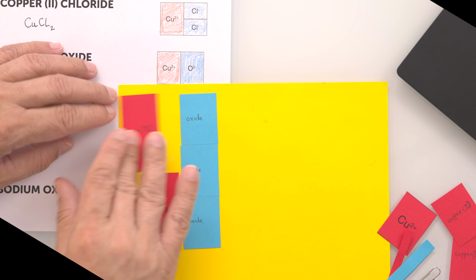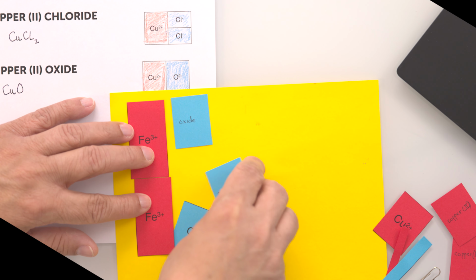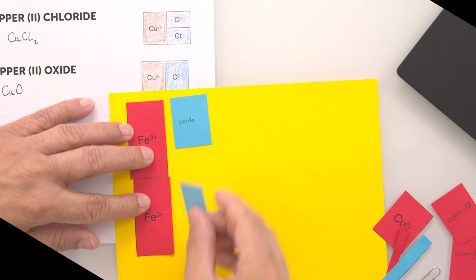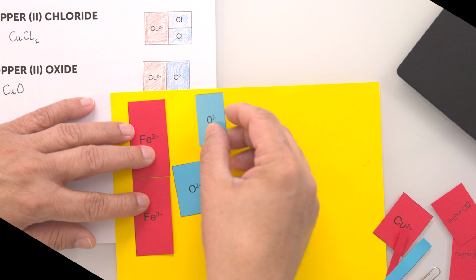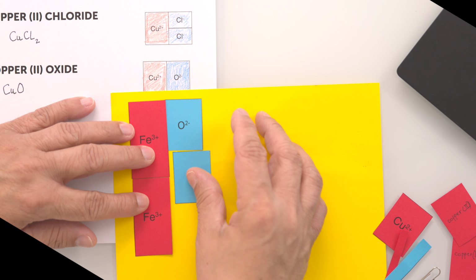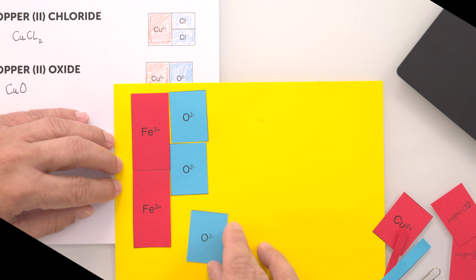So I'm going to flip the cards over. So we've got iron 3, two iron 3s. I've got the oxides over here. Bada bing, bada boom, we're almost done. So let me flip these guys up, and here we go. Now, this is a little bit difficult, so please pay attention.